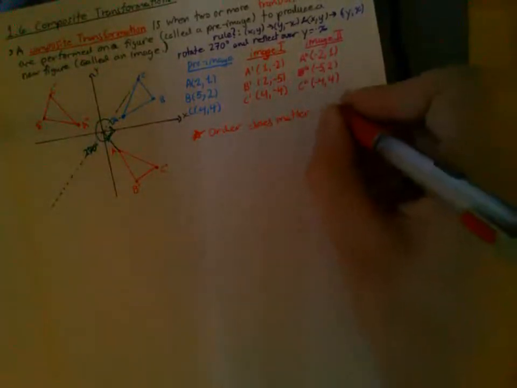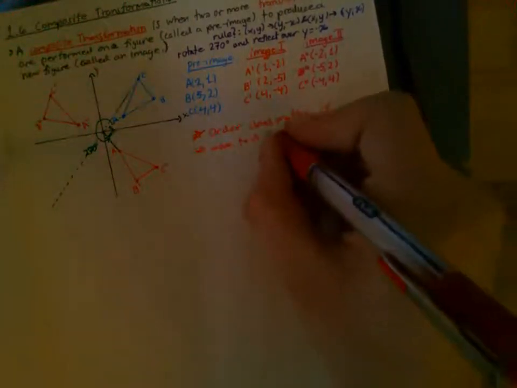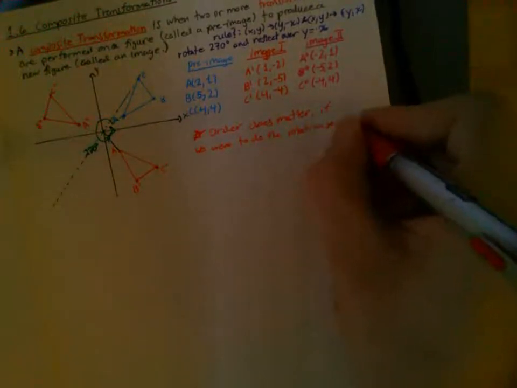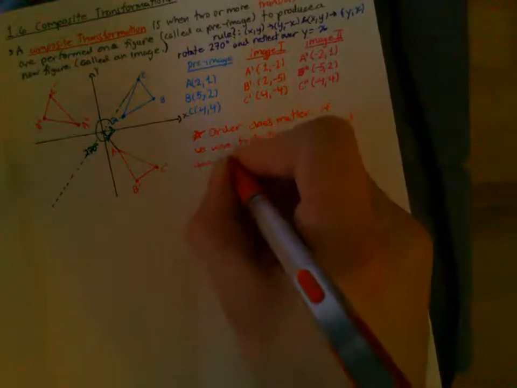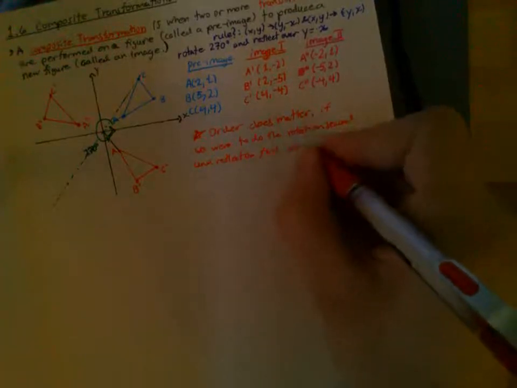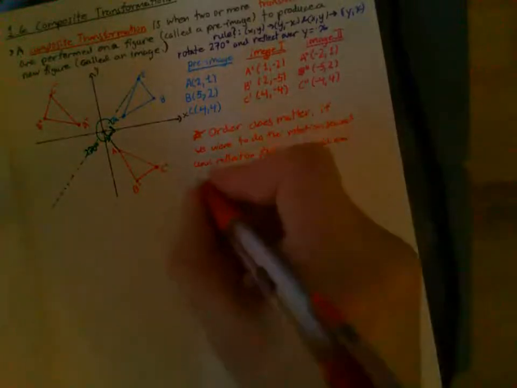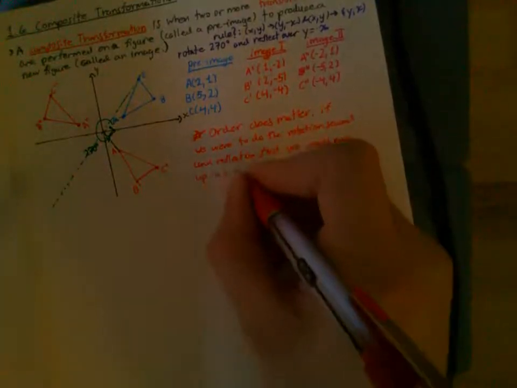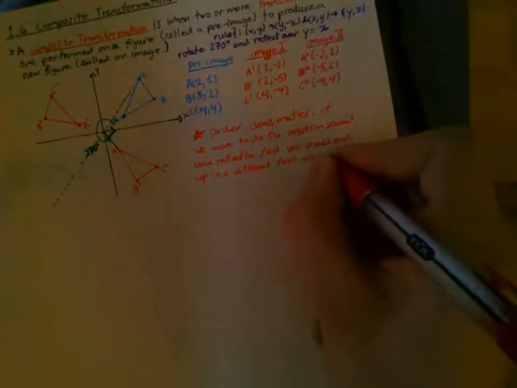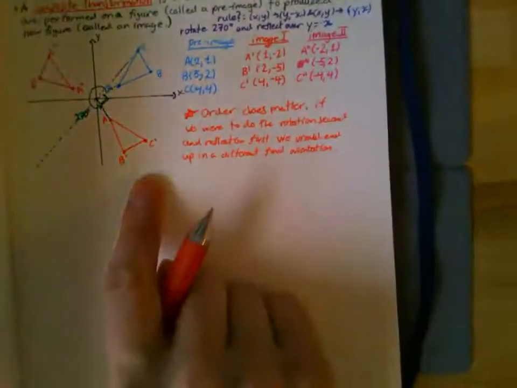Order does matter. If we were to do the rotation second and reflection first, we would end up in a different final orientation. Okay? So, and actually let's use this example to display that.